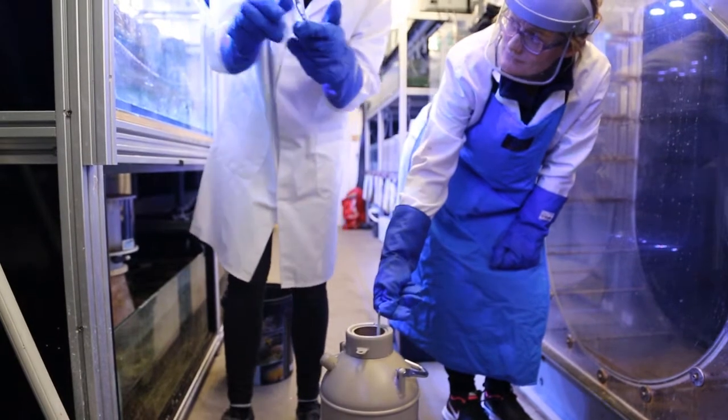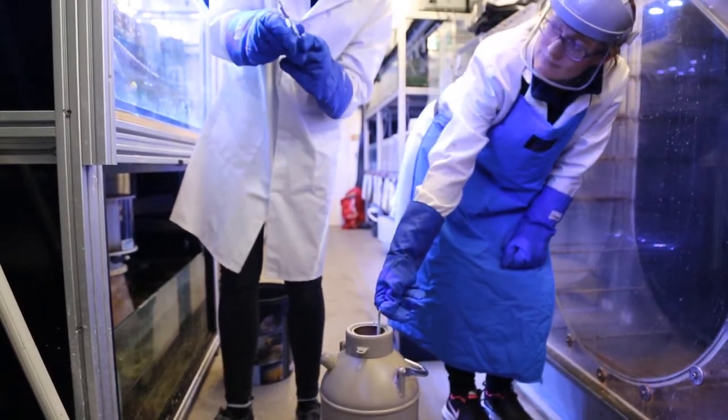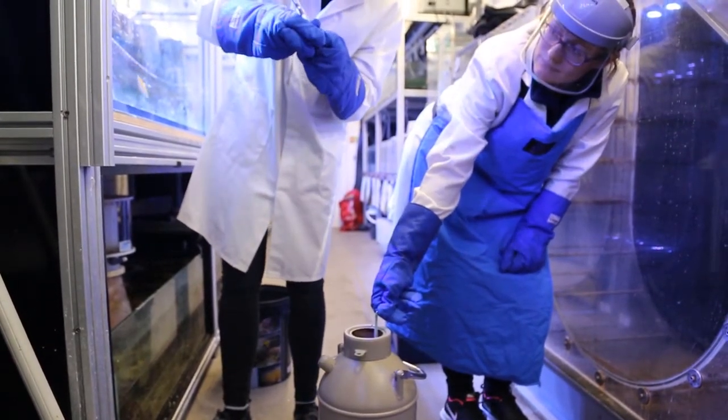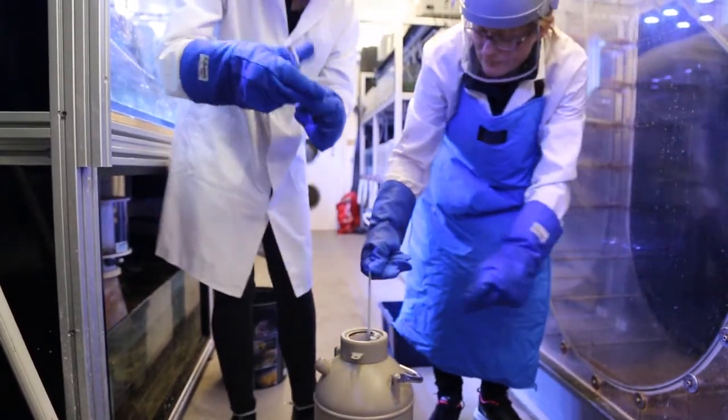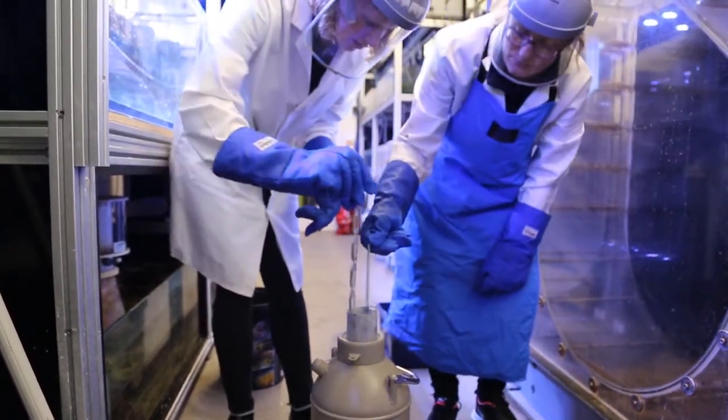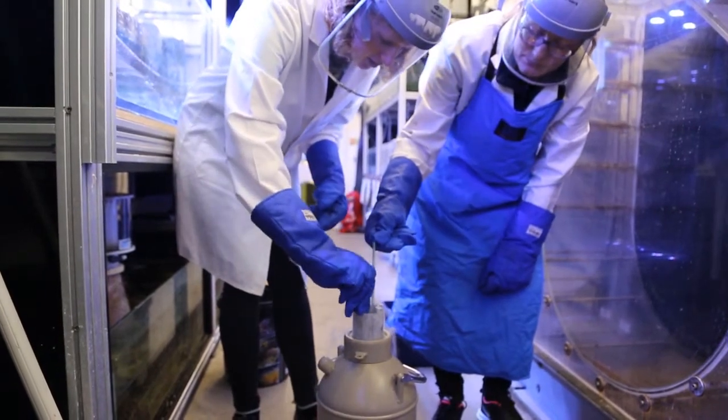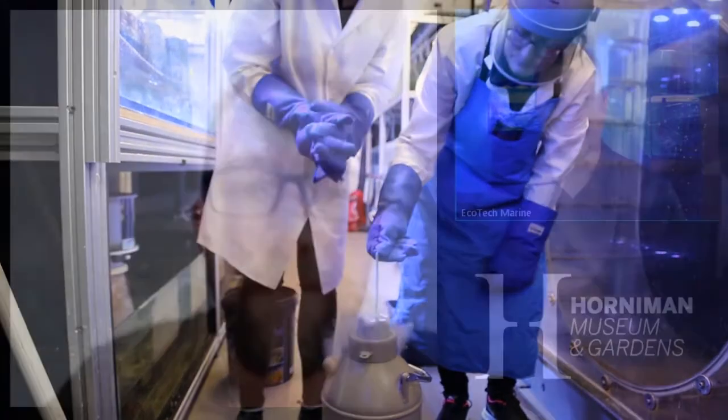Because presumably the warmer water tolerant corals have a different genetic composition that allows them, when they grow and mature as individuals, to be more resilient to the warmer water, which is what's driving the bleaching in Australia. Is that correct? Yeah, that's it in a nutshell, basically.